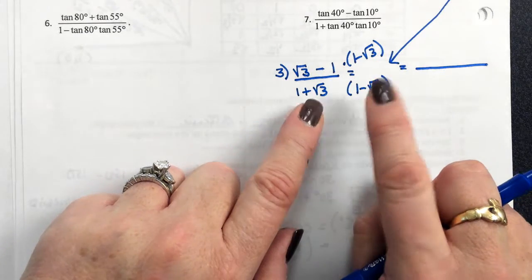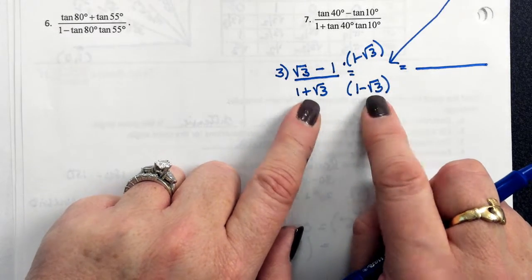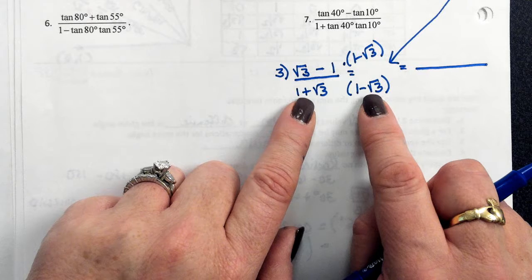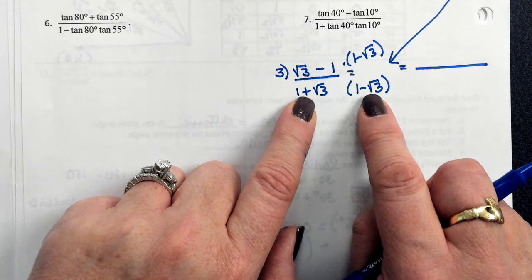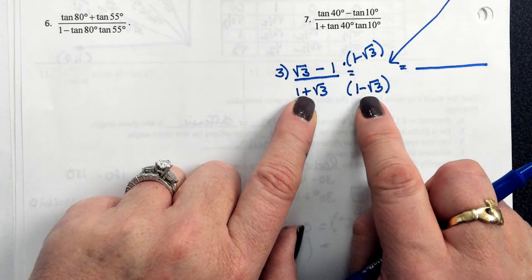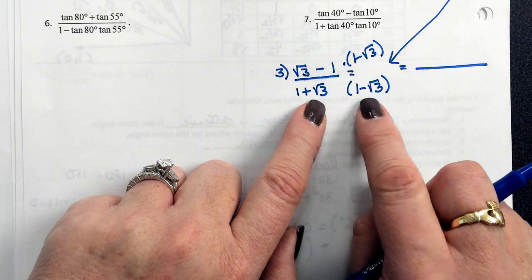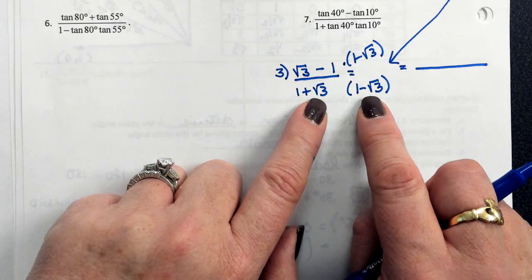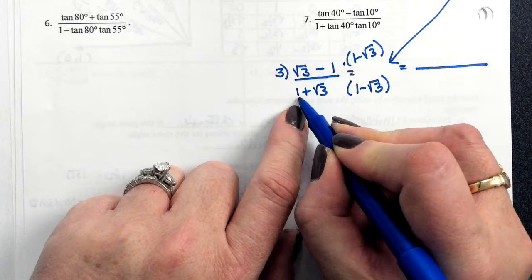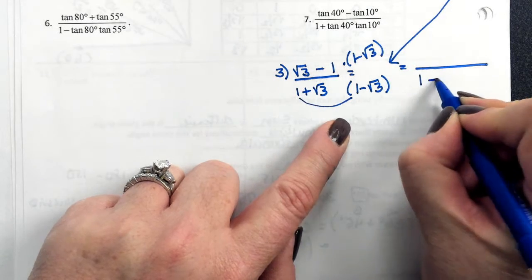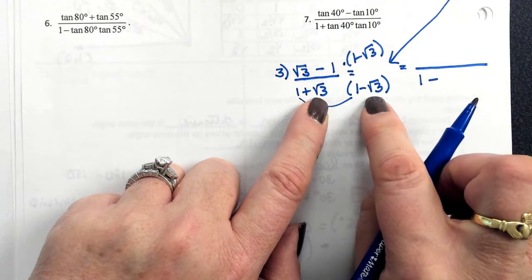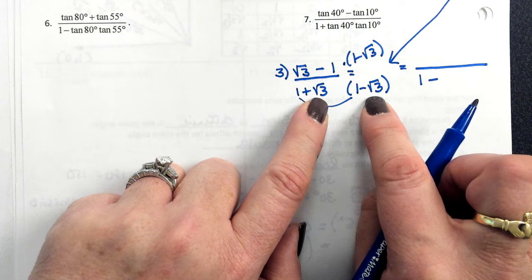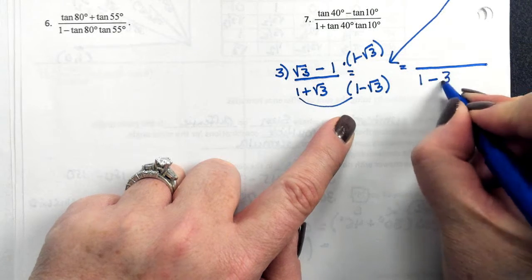Well, let's do the denominator first, where it's the easiest one. Because remember, what happens when you multiply conjugates together? What happens with the outer and inners when you FOIL? They're going to do what? It becomes a whole number, but the outer and inners cancel. So you just have to worry about multiplying your first. 1 times 1 is a 1. Square root 3 times negative square root 3 gives me a negative square root 9, which is a minus 3.